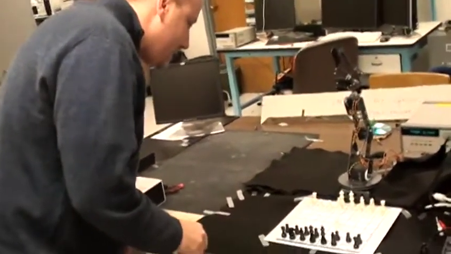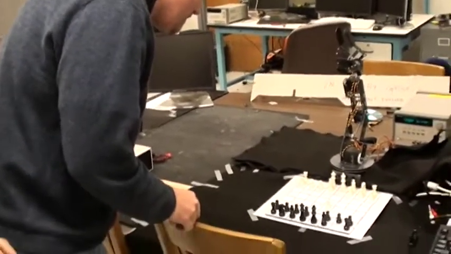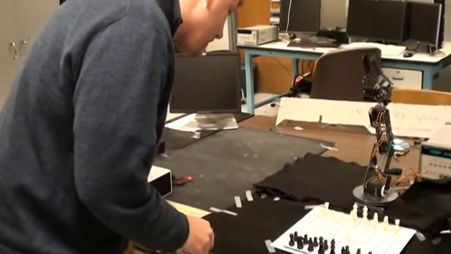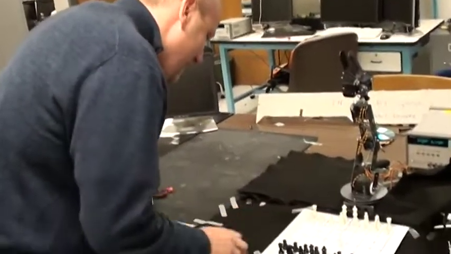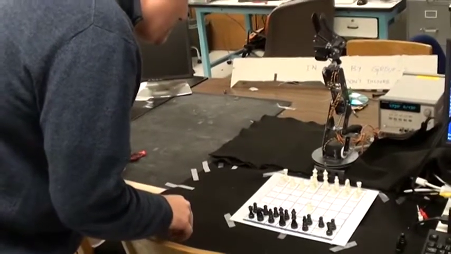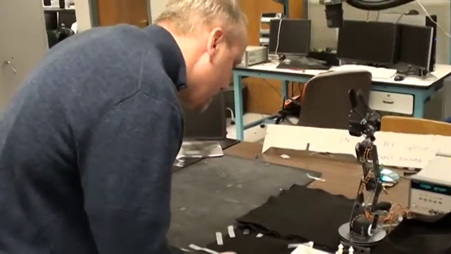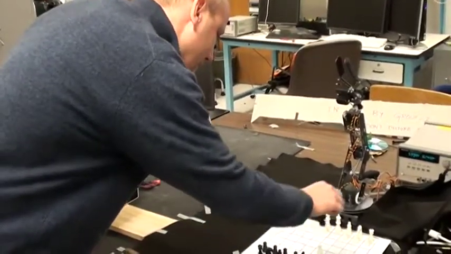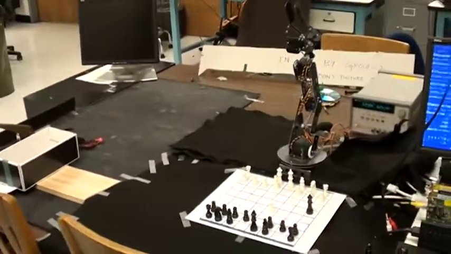Oh, jeez. Probably gonna think about this too much. I think I'll get my queen into the game. But carefully. All right, this is probably dangerous. See how the robot responds.